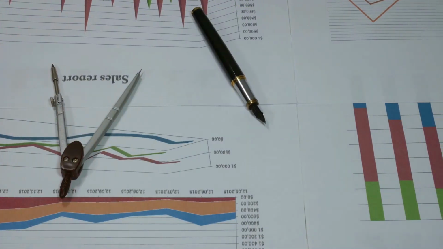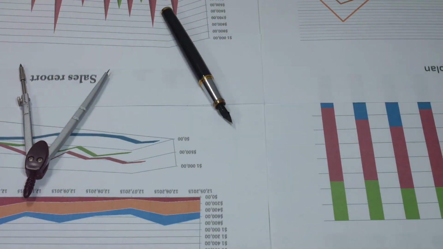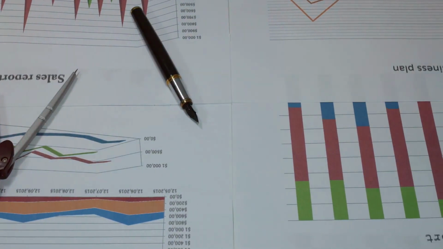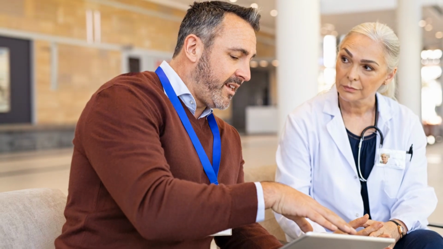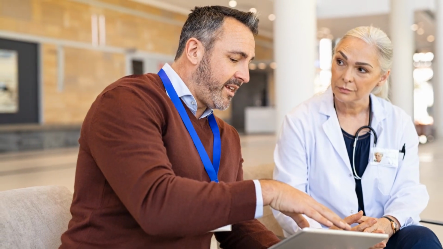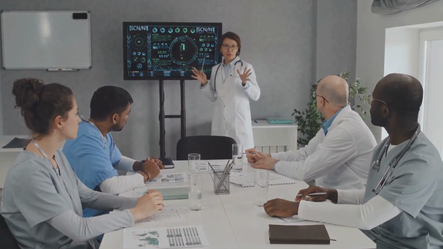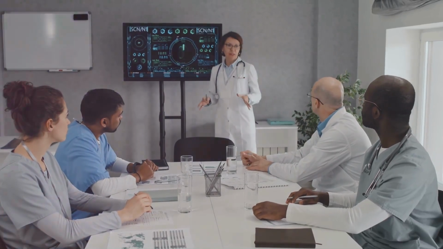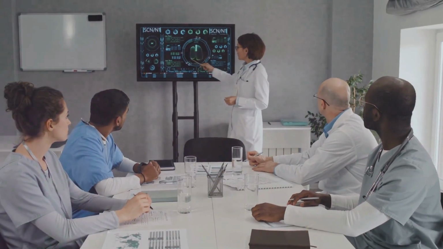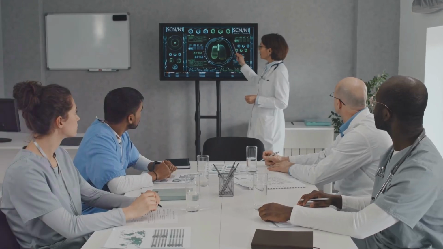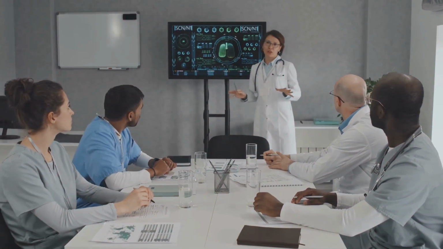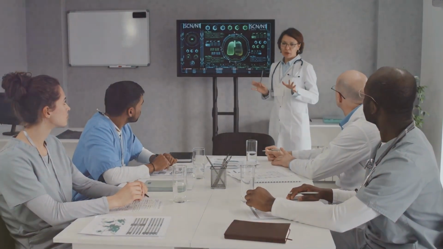Section 5. The power of Kaplan-Meier for sales representatives. Now, you might wonder, how does this apply to me, a sales representative? Well, in the medical sales field, understanding clinical data is crucial for effectively communicating the value of your product to healthcare professionals. This is where the Kaplan-Meier method comes into play.